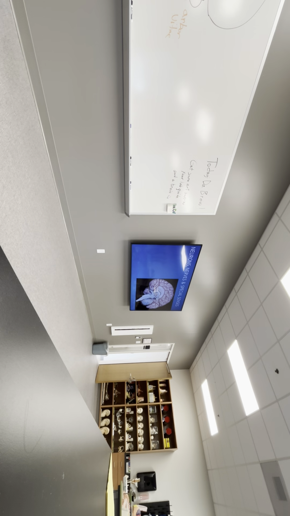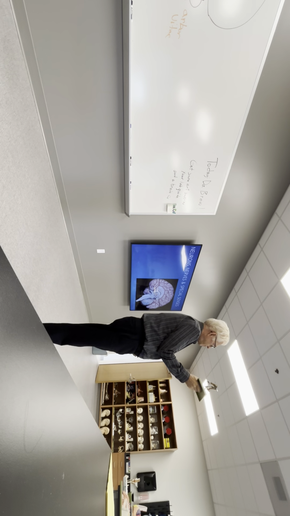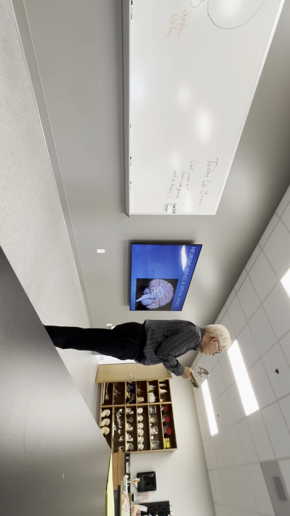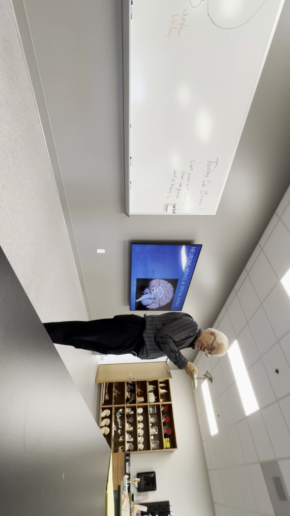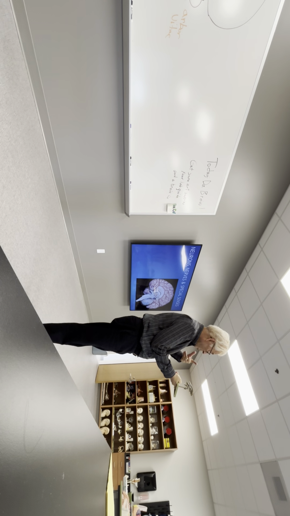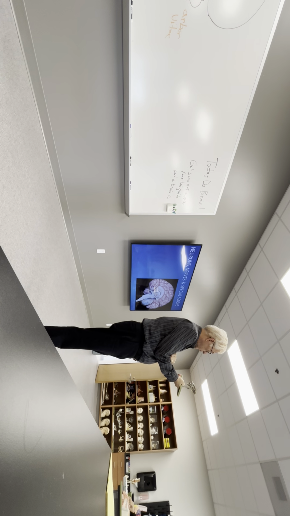What is this gray thing I'm holding in my hand? These are the hollow spaces of your brain, filled with a fluid which somebody injected with gray plastic. So now solidified. All right? We have two next to each other. They're called the lateral ventricles.